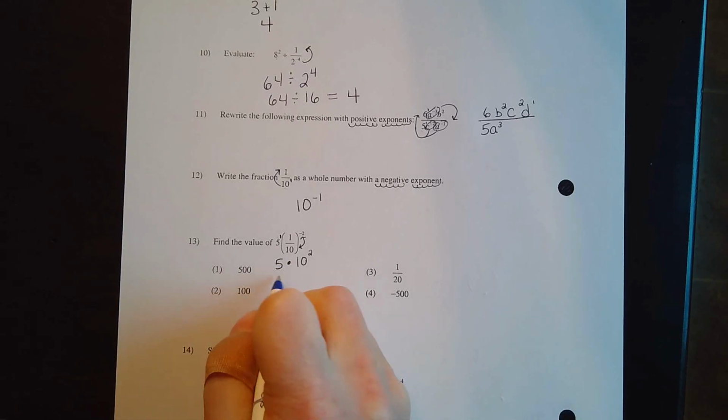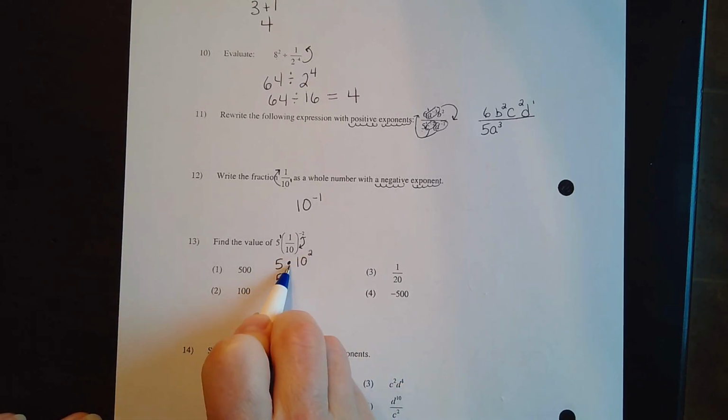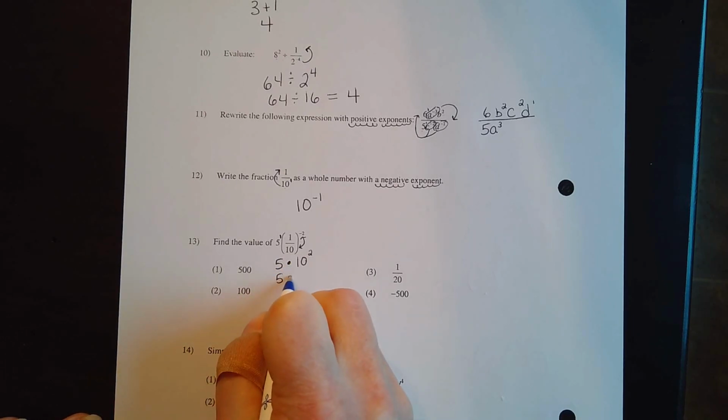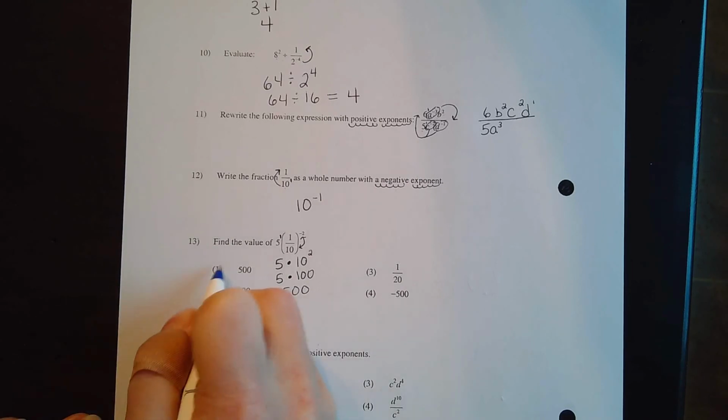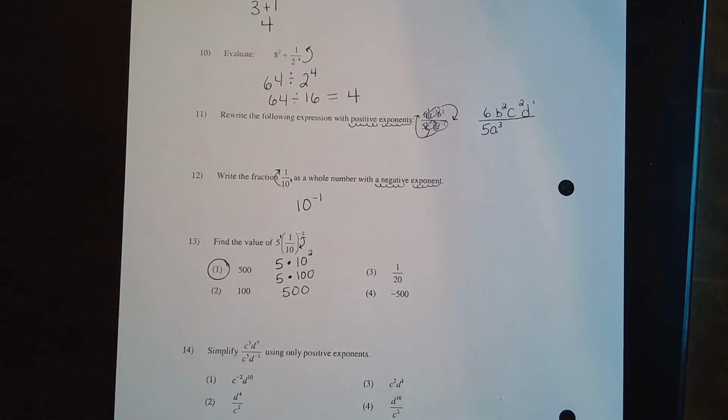Now, do exponents before we multiply. 5 times 100, which is 500. Choice 1.